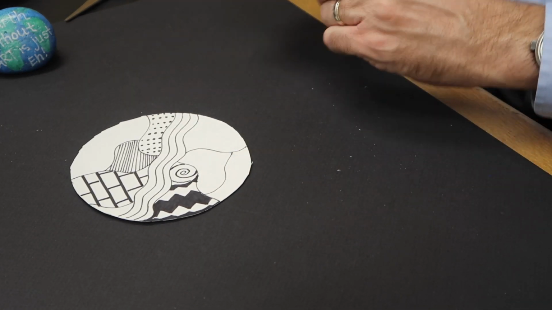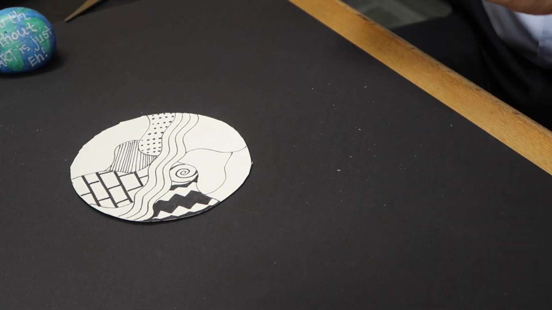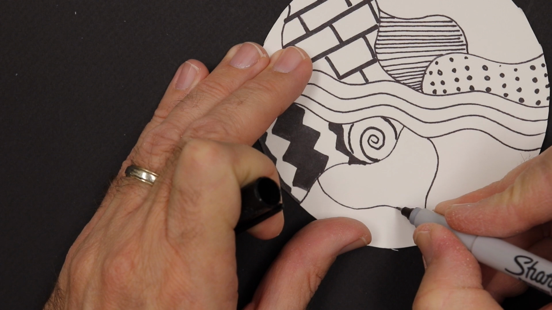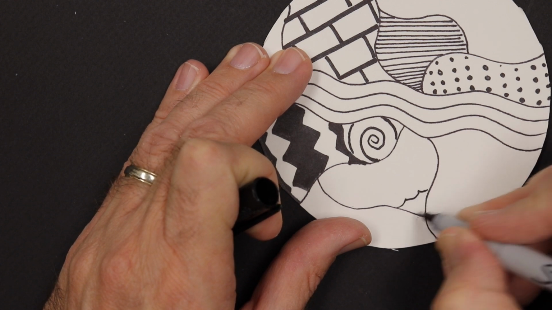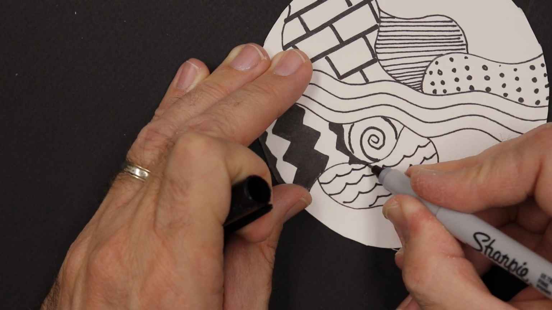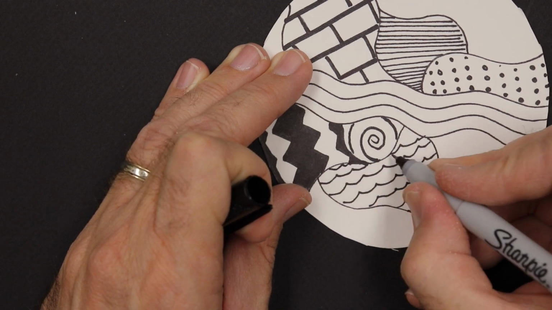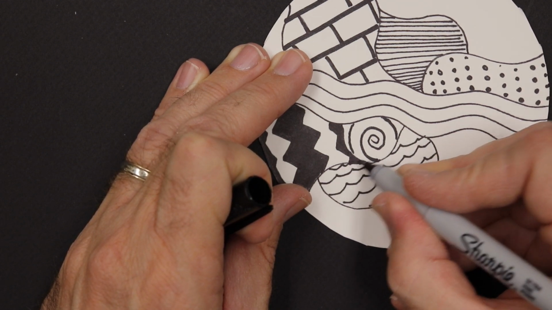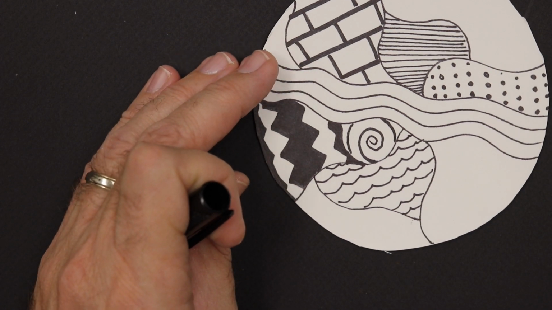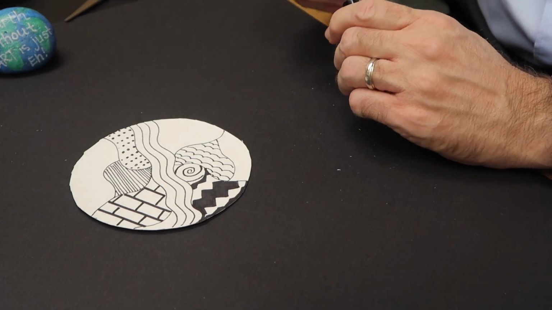All right, I'm going to change back to my thinner marker, and let's go ahead and how about a wave pattern, like water. Notice how when I hit this area, I stopped. I lifted my pen and I went over to the next part, and I finished the pattern over there. So this is a wave pattern there.